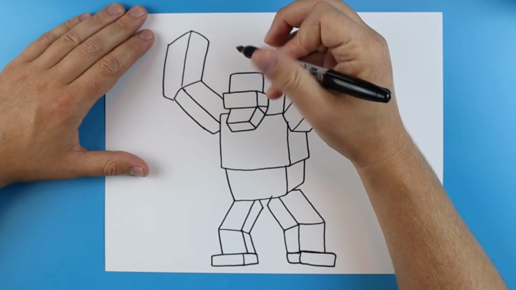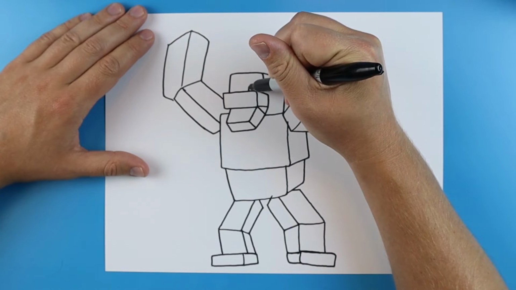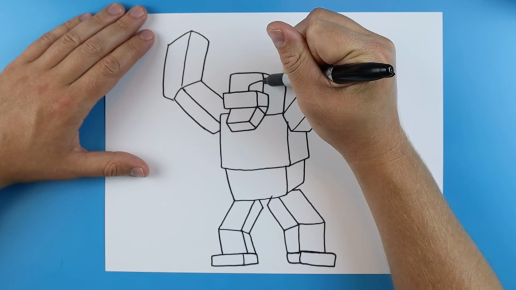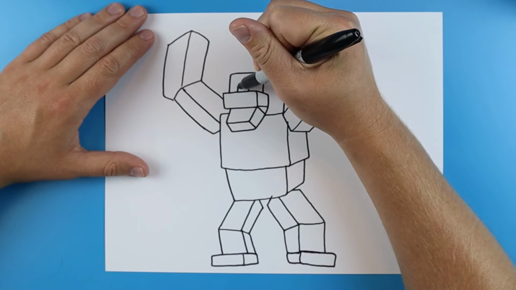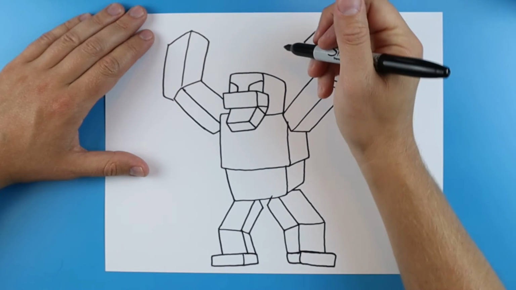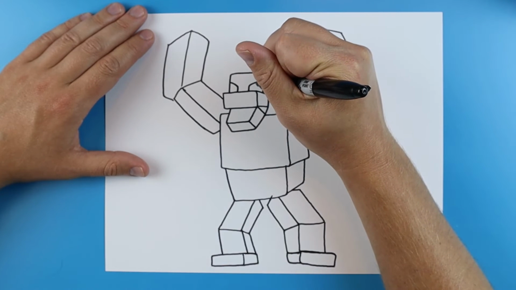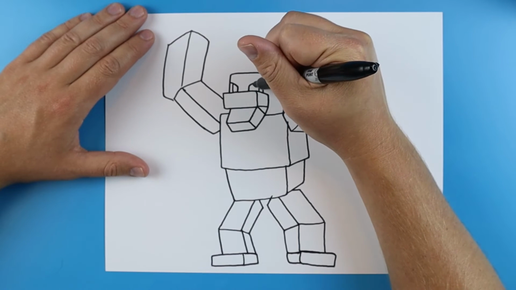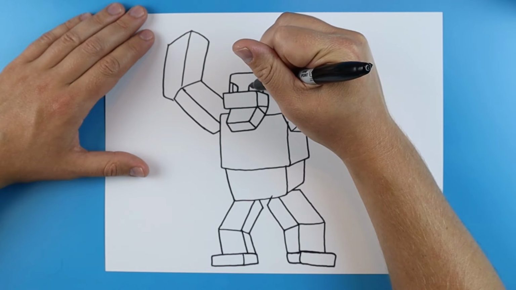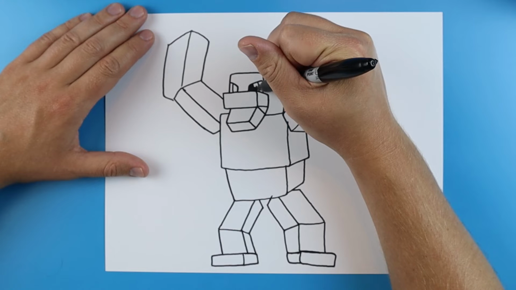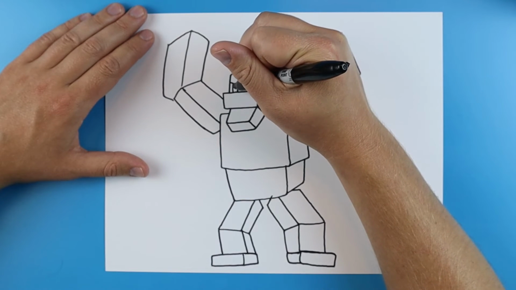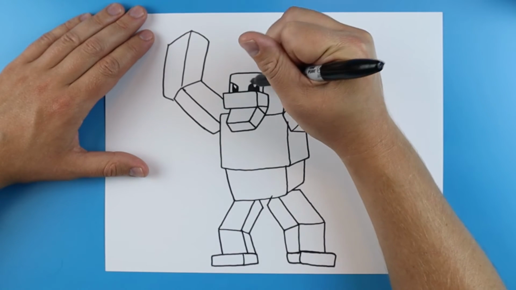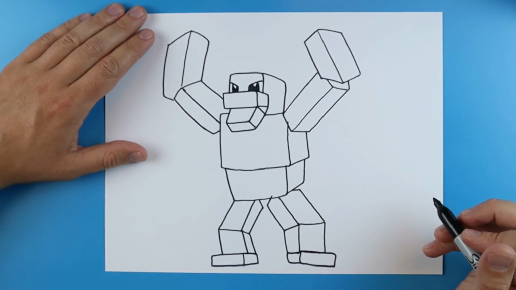Now let's add some details. So starting here, I'm going to draw a little line that goes up. It's going to go over at an angle. Same thing, up and then kind of over at an angle. Add 2 little curved lines in here. Then I'm just going to kind of color this in. I'll leave a little white spot for the eye. Same thing here, for the little reflection.